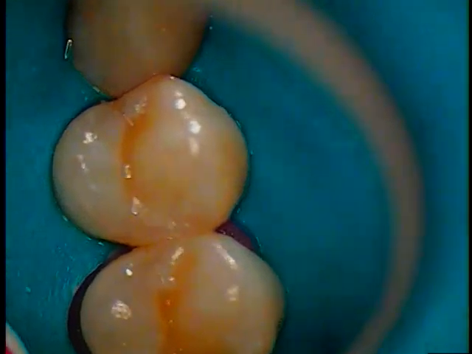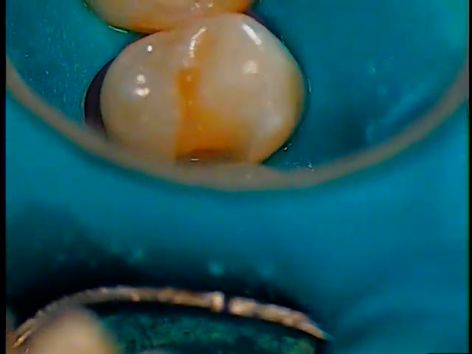Okay, so now I'm getting rid of the brown stuff. Let's take a closer look so you know what that looks like. Move the patient down a little bit. Okay, put him back in focus.